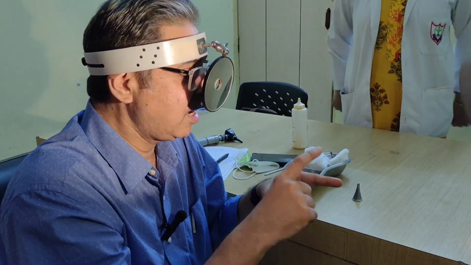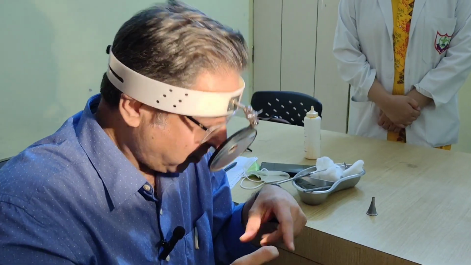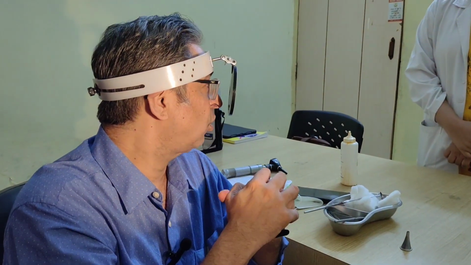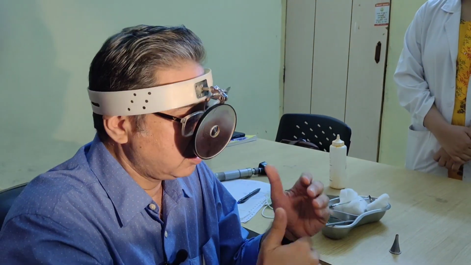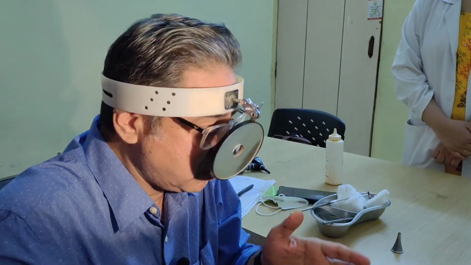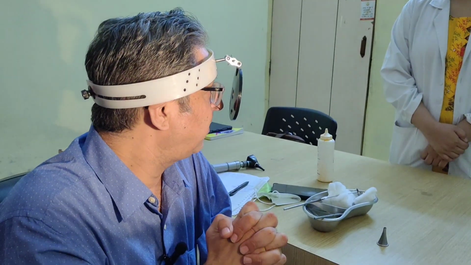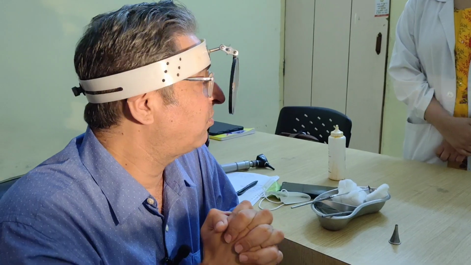The Brudzinski sign, the Kernig sign, and the neck flexion, neck rigidity, all those things, and the cerebellar function test also can be done in the latter part, right? That is the tandem walking, dysdiadochokinesia may be present, okay? So these are the tests for the cerebellar function.